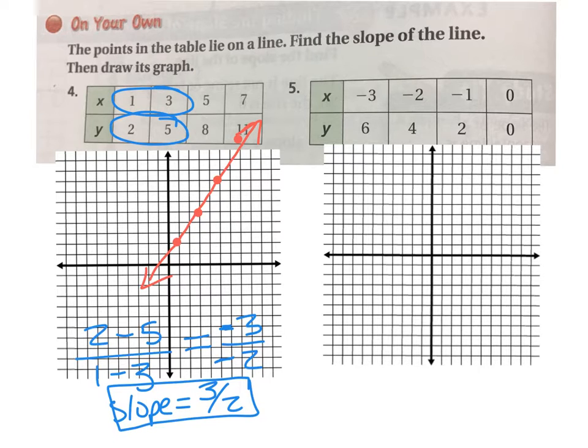All right, let's do number 5. Let's graph these. So my x is negative 3, my y is 6. So starting at 0, which way am I going to go? Negative 3 over 6. Negative 3 is on the x line. Go to the left. 1, 2, 3, and then 6 is positive, so I'm going to go 6 up.